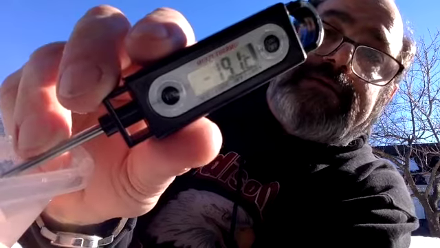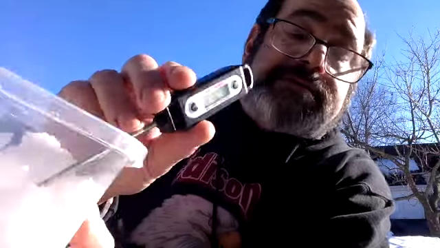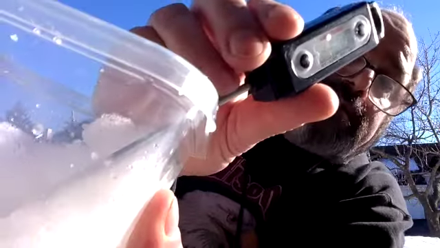Wow. Almost negative 20 degrees, negative 19 degrees. So even if it's negative 19 degrees outside, negative 19 Celsius, the roads still don't freeze. That's why you put salt out on the roads, because it lowers the freezing point.